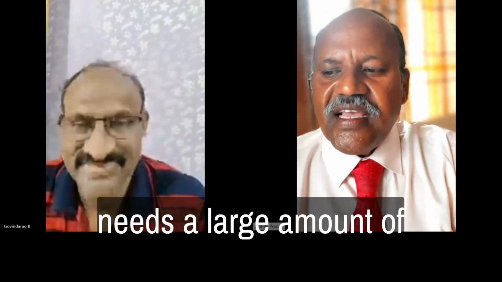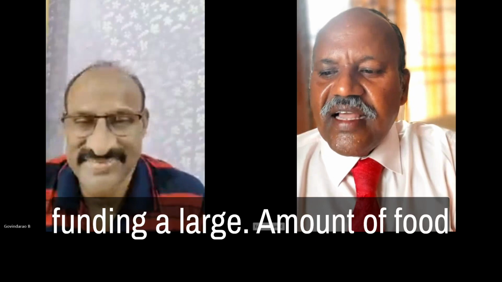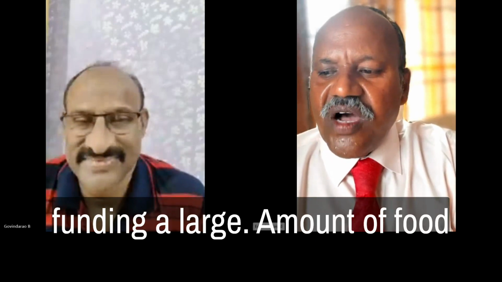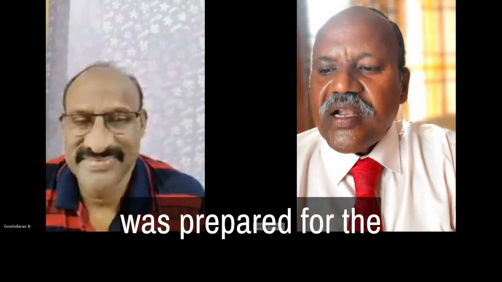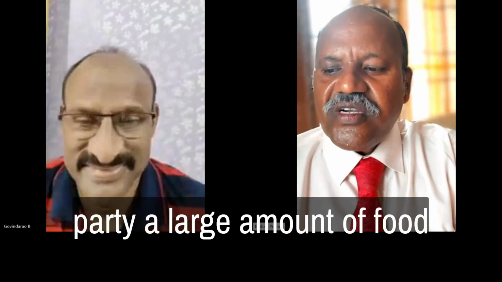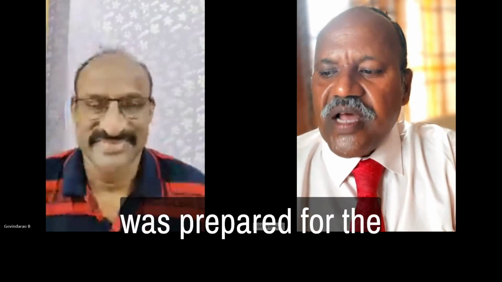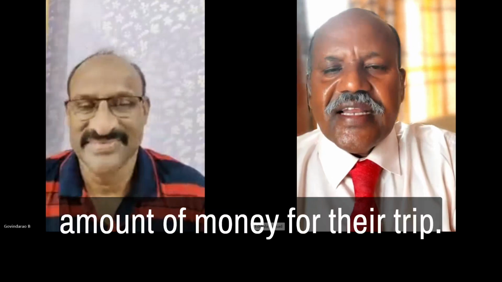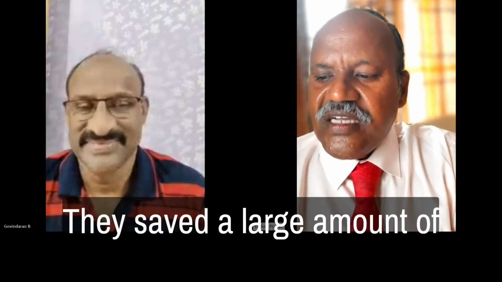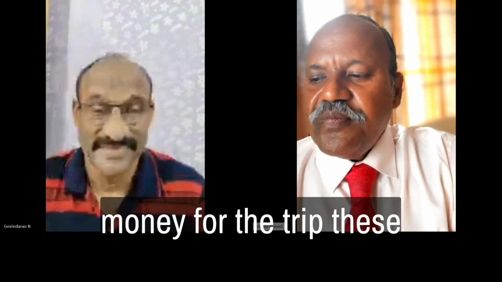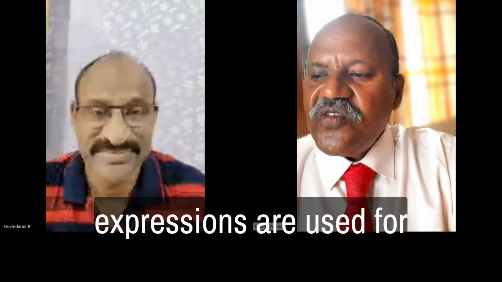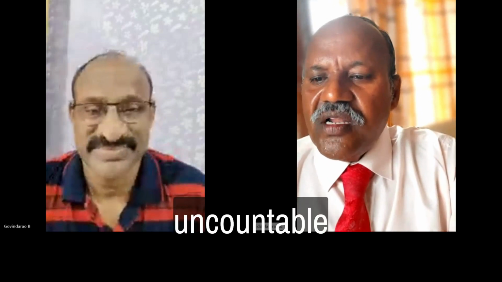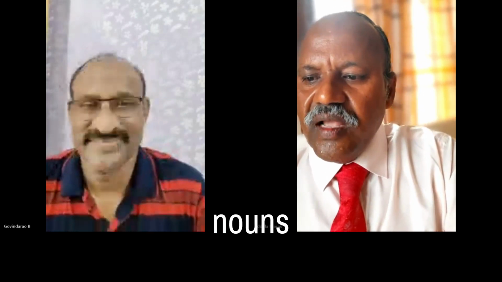A large amount of food was prepared for the party. They saved a large amount of money for their trip. These expressions are used for uncountable nouns.